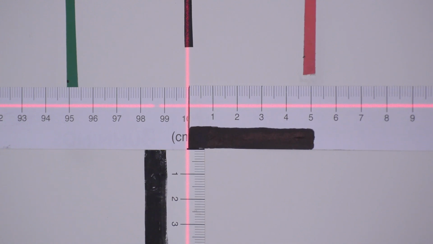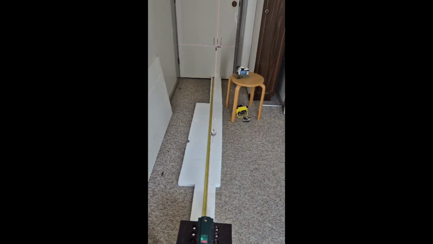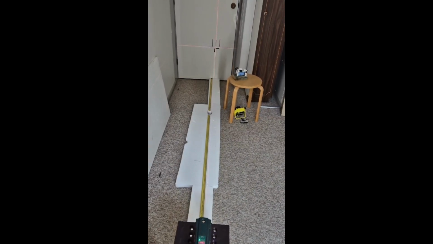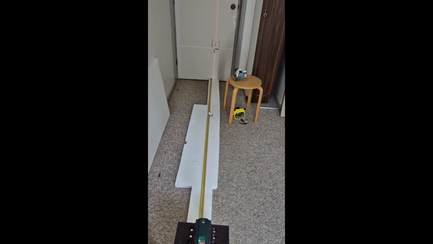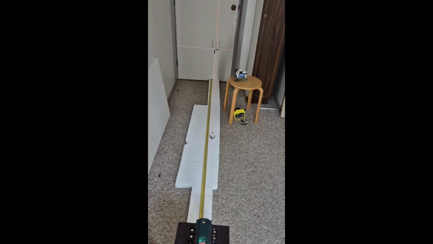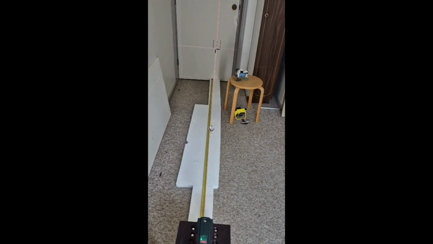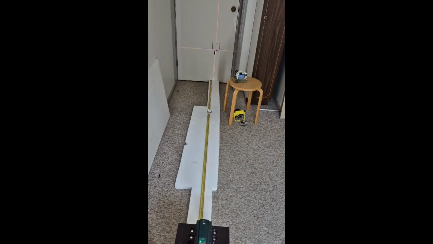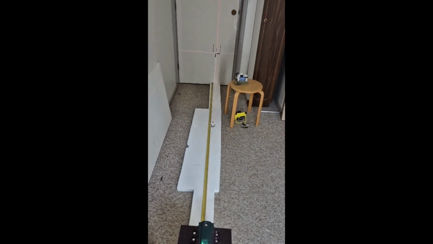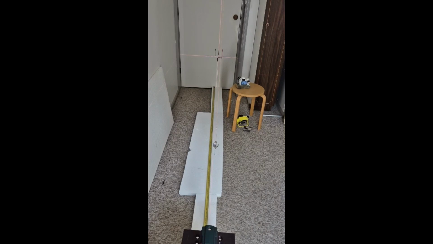Very clear now, the pendulum is crossing the laser from right to left. Right to left. Again indicating anti-clockwise motion.